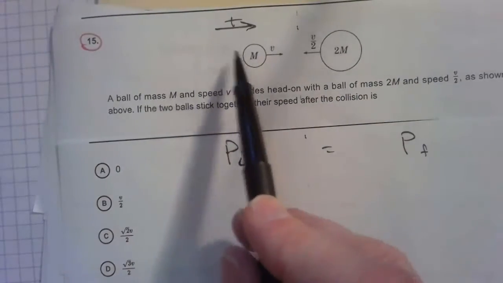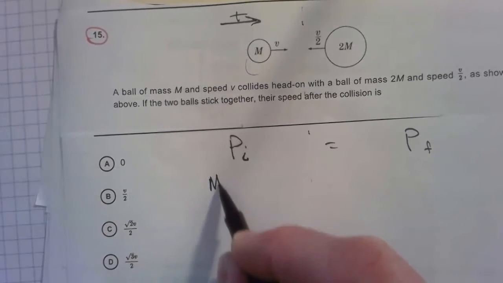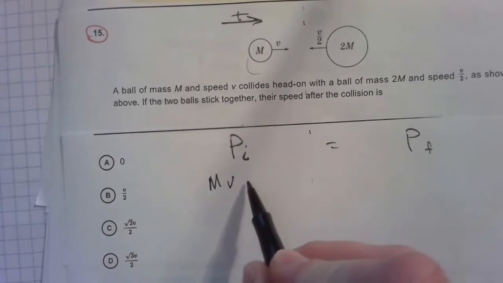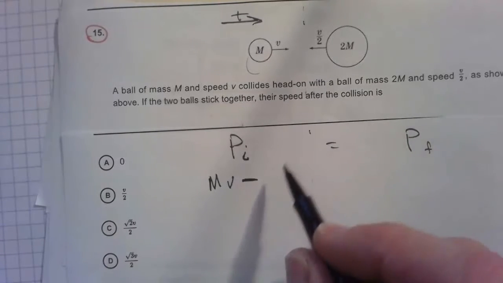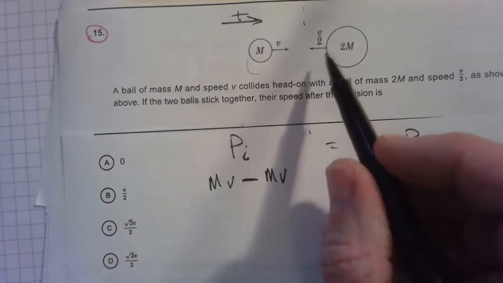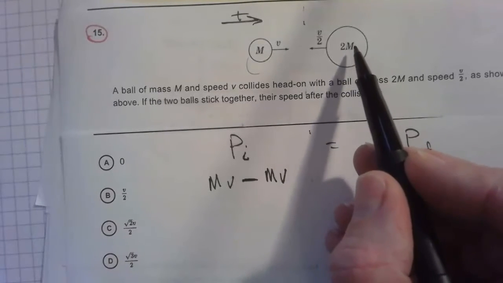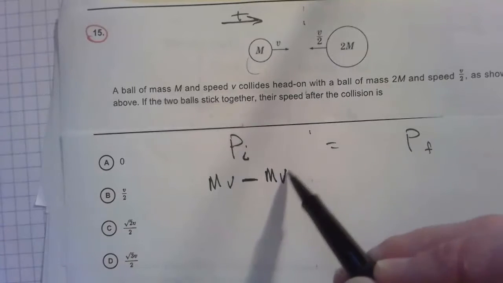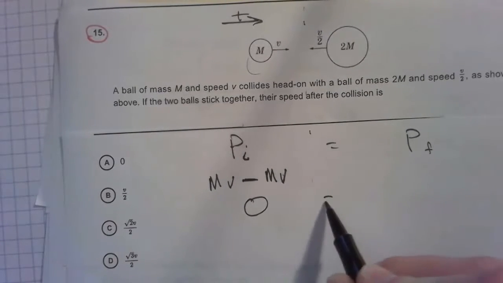If I call to the right positive, that means I have a positive mv and a negative, let's see, well the 2's are going to cancel, so I have a negative mv, because when I multiply v over 2 times 2m, the 2's are going to cancel, I'm still going to have mv. So my initial momentum is 0.